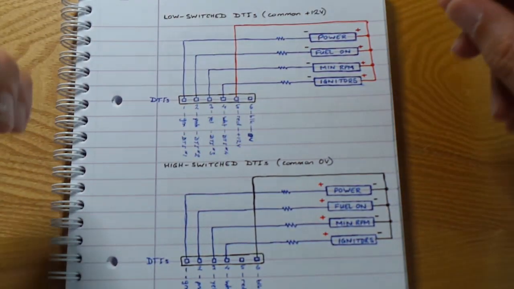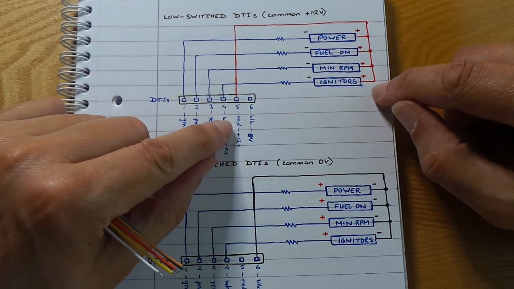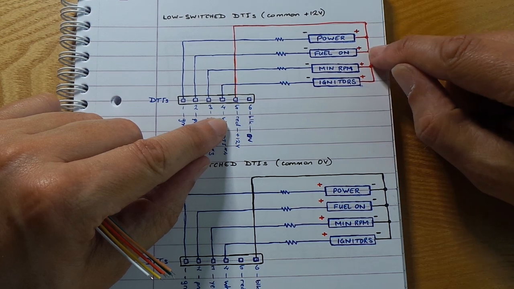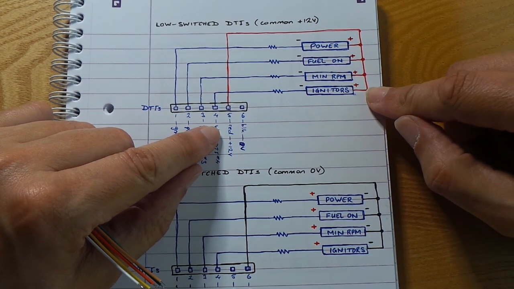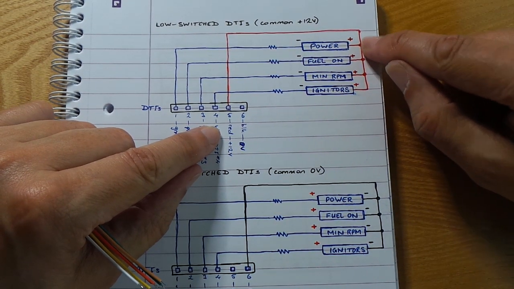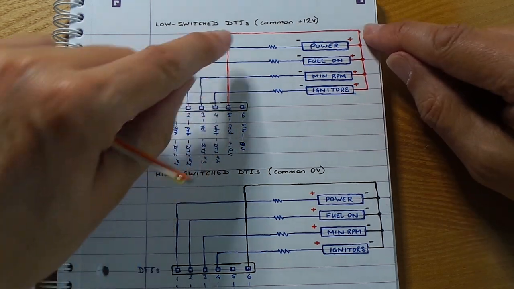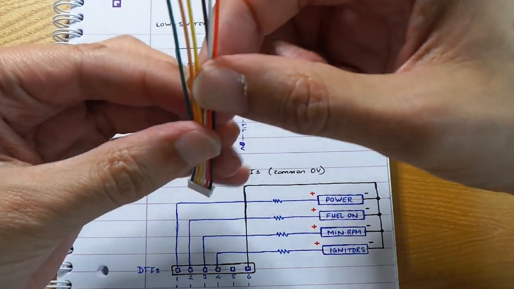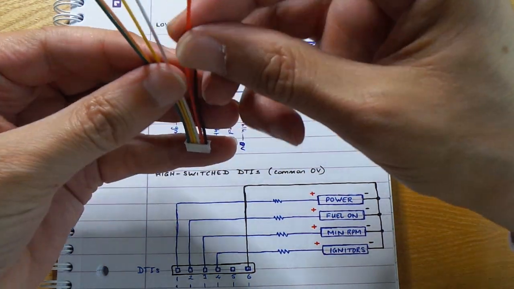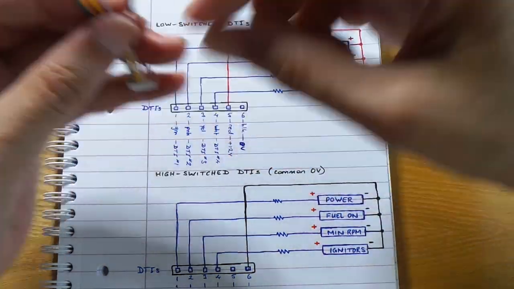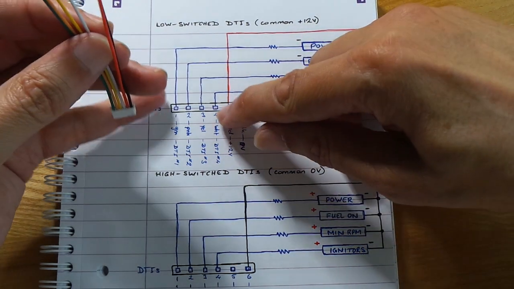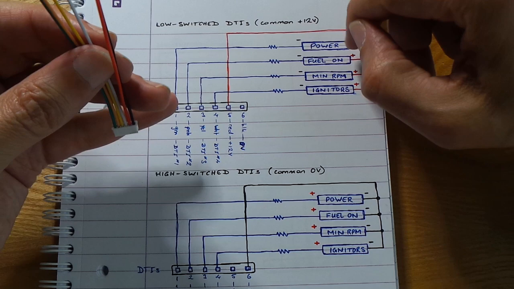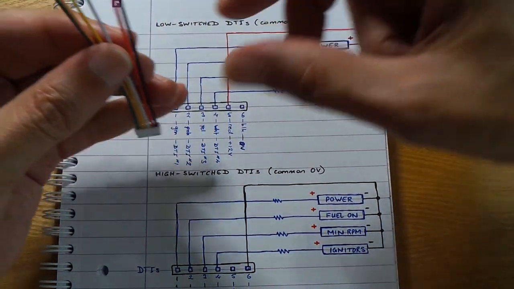Okay, the usual configuration is a common high side, which means that one side of all of the dash top indicators is joined together and connected to the positive supply, which comes out on pin 5, the red wire on here, and then the other connections on pins 1, 2, 3 and 4 drive the individual dash top indicators by switching low.